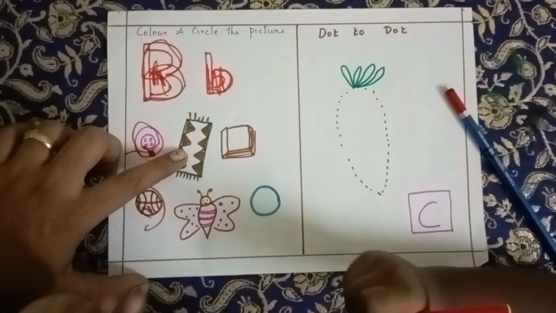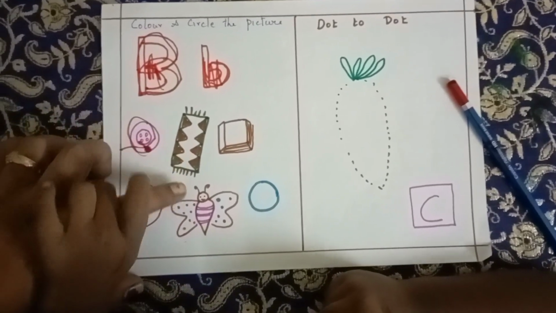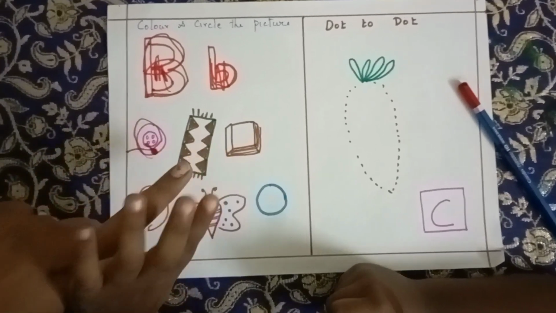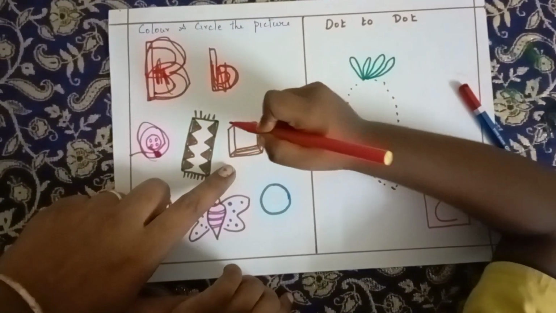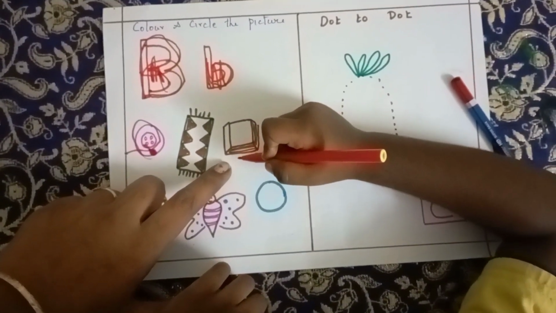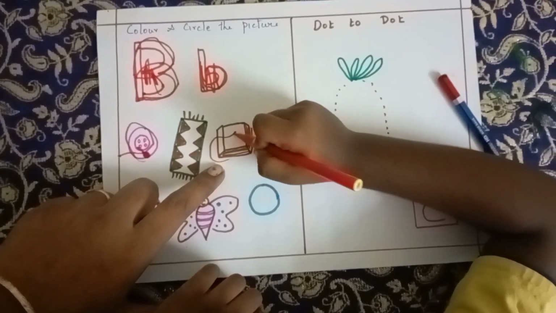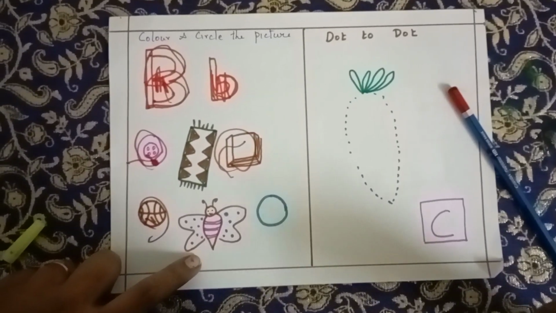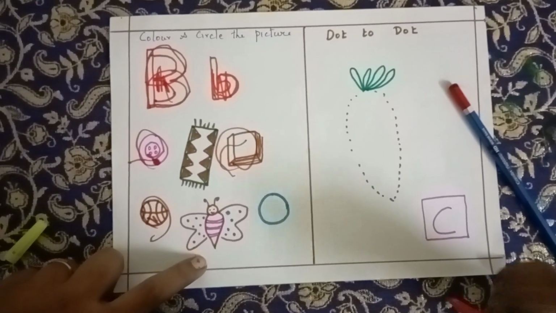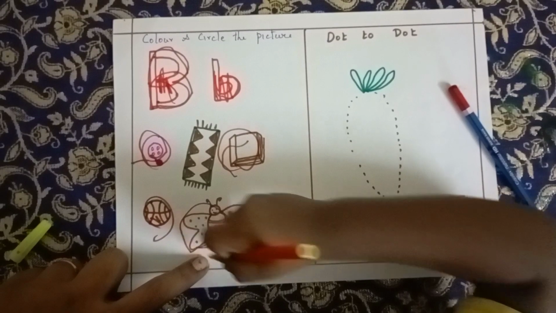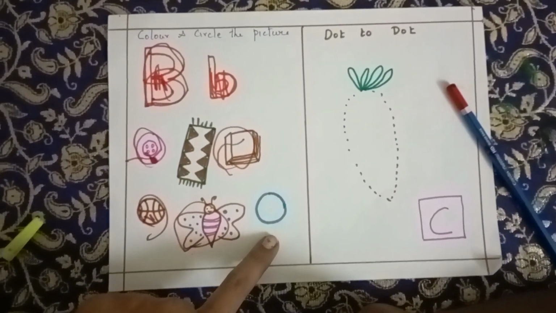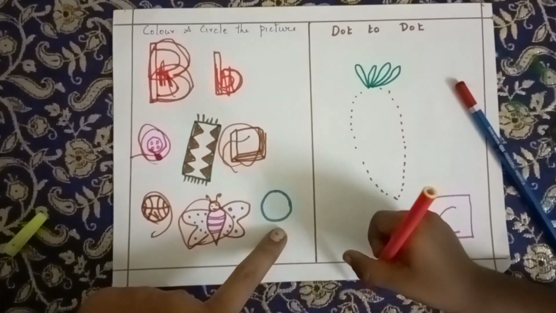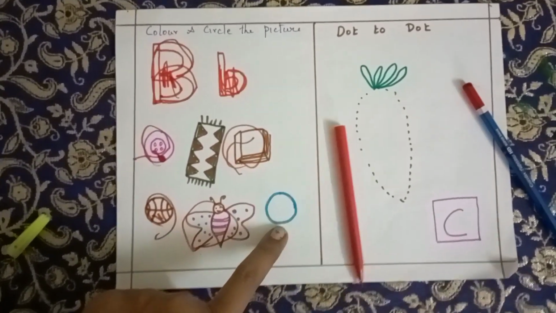Okay, what is this? Mat. Mat starts with letter? M. We no need to circle it, okay? What is this? Book. Book starts with letter? B. Do we need to circle it? Yes. Circle it then. What is this? Butterfly. Butterfly starts with letter? B. Circle it. What is this? Circle. Circle starts with letter? C. Do you want to circle this? No. Okay, super.